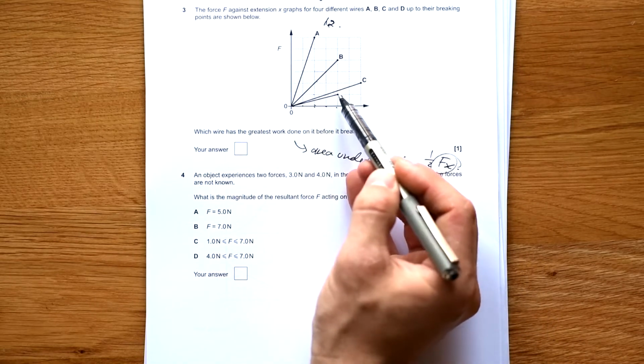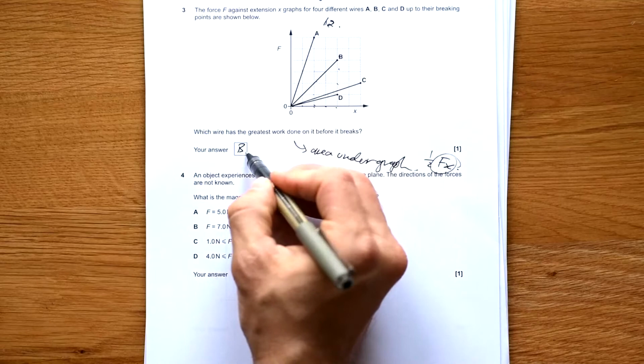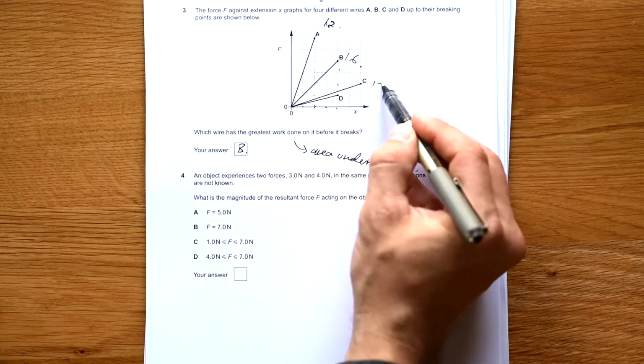1, 2, 3, 4 for B. 16. It has to be B because C is also 12.